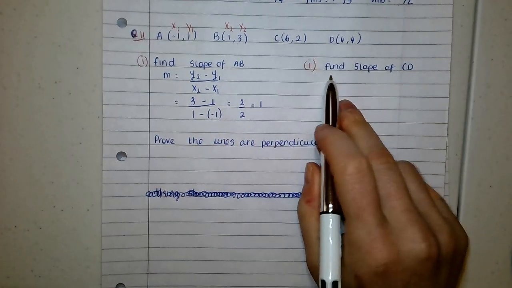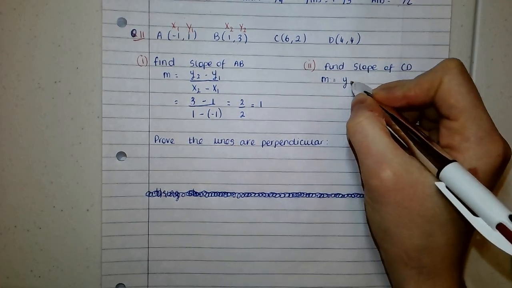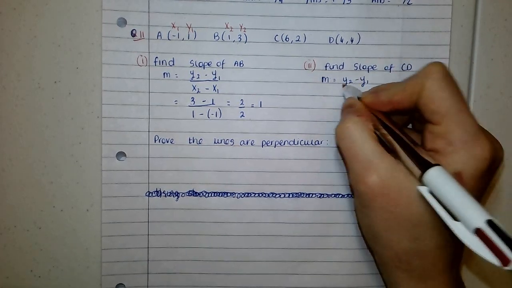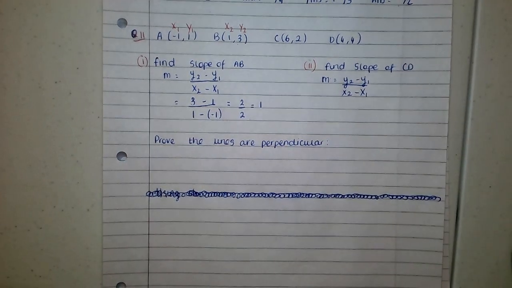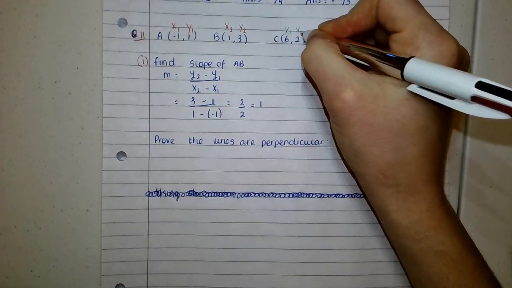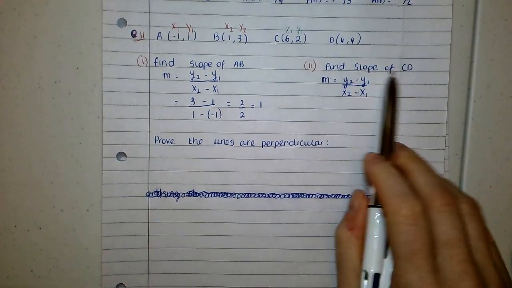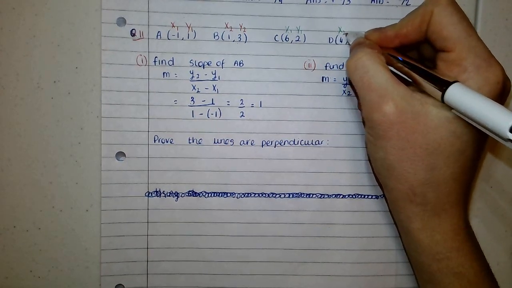Here, we're going to repeat the same steps. We're using our slope formula, y2 minus y1 over x2 minus x1. We don't need to learn this. This will be given to us in our exam, in the tables and formulas book. It's looking for the slope of CD, so we label the points x1, y1, x2, y2.